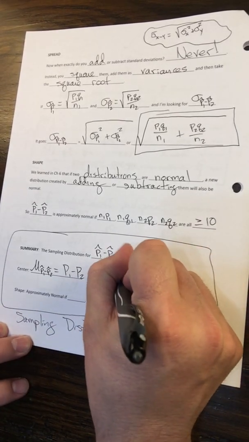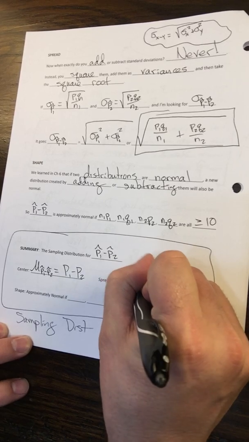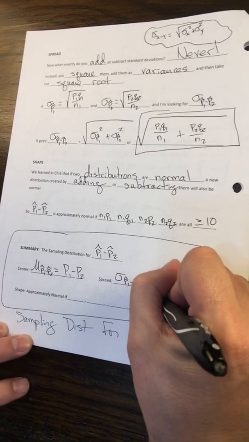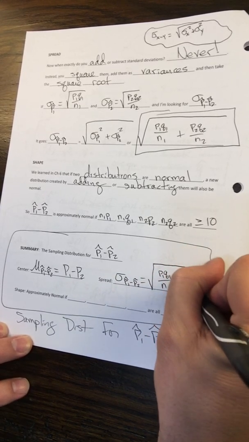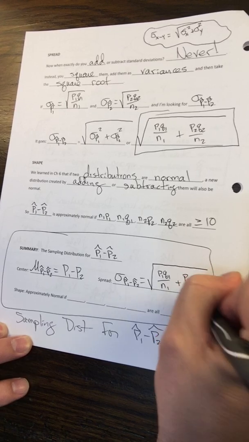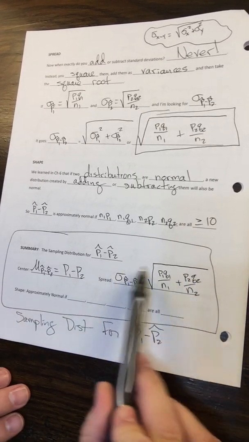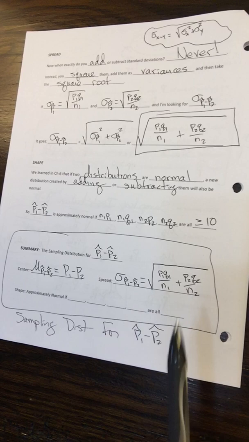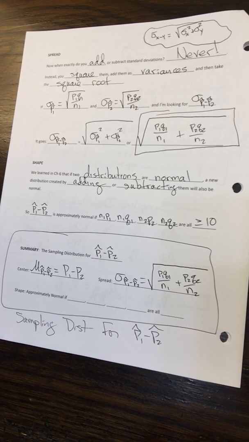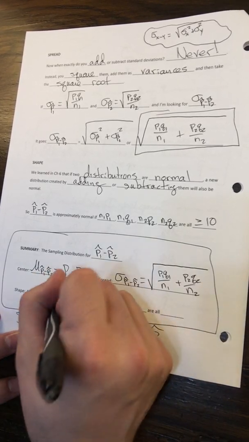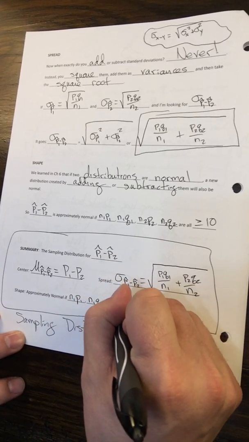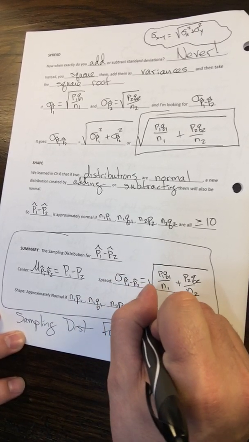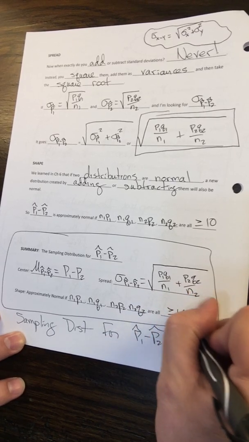The spread, sigma of P1 hat minus P2 hat. Sigma is equal to a big square root of P1 Q1 over N1 plus P2 Q2 over N2. And for such an intimidating looking formula, I think this should actually make pretty good sense to you guys. I think you should be looking at it and going, yeah, that is a scary looking formula, and yeah, I know what it means. It's approximately normal if N1 P1, N1 Q1, N2 P2, and N2 Q2 are all greater than or equal to 10.